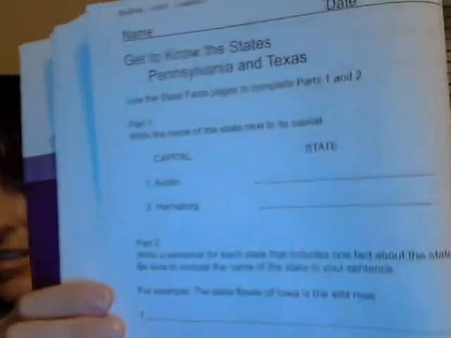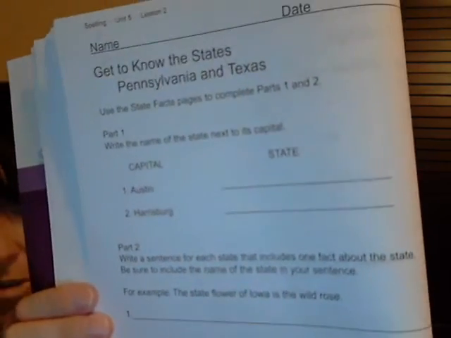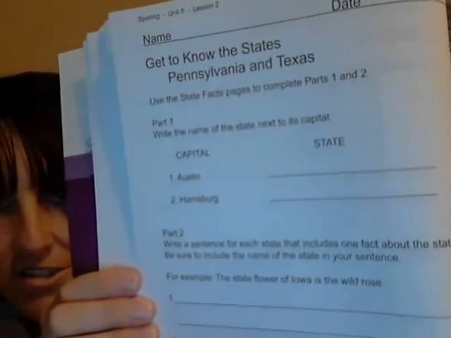Now that you're done with that, you're ready to do part 2. This is the fun part. It says write a sentence for each state that includes 1 fact about the state, and be sure to include the name of the state in your sentence. And the reason for that is so we know which state you're talking about. Alrighty, so for example, they give you the state flower of Iowa is the wild rose. You could list the state flower for both Texas and Pennsylvania if you wish.